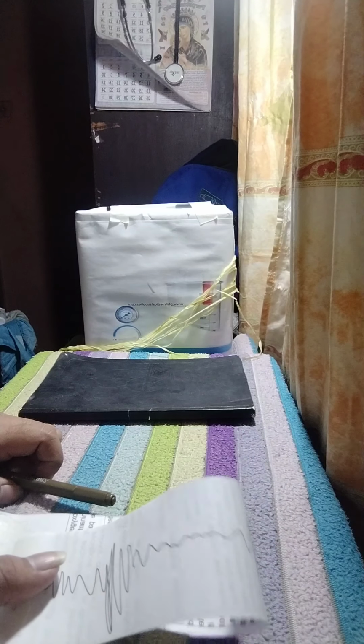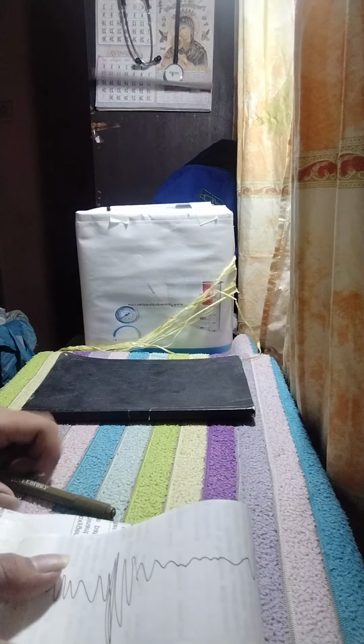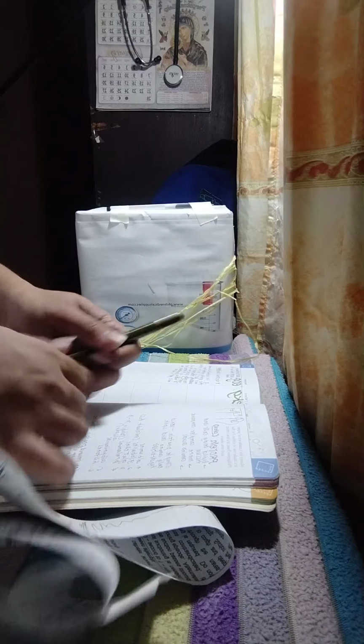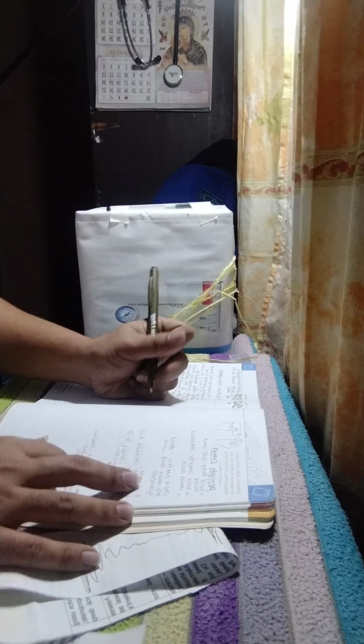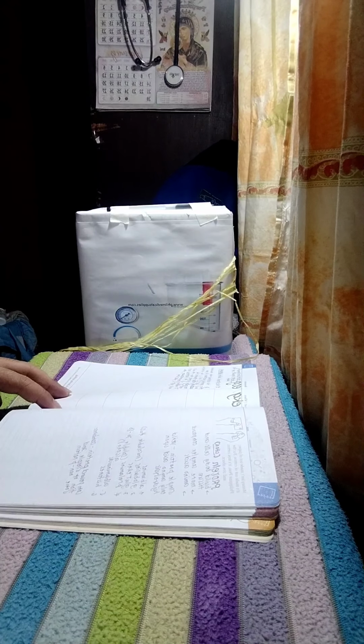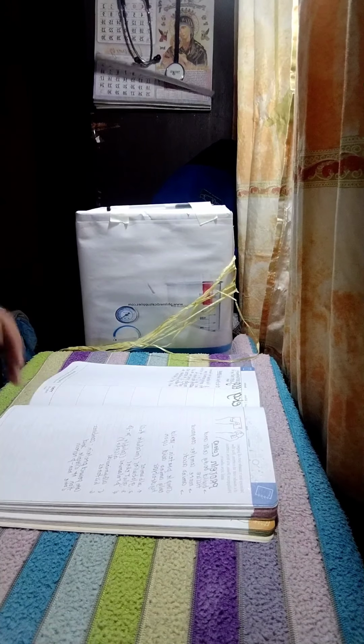Next, for evaluation, note the quality of the ECG obtained. For documentation, secure the ECG strip to the chart. Document the patient's name and the date and time the ECG is obtained.